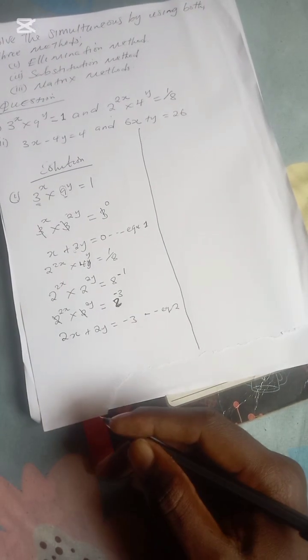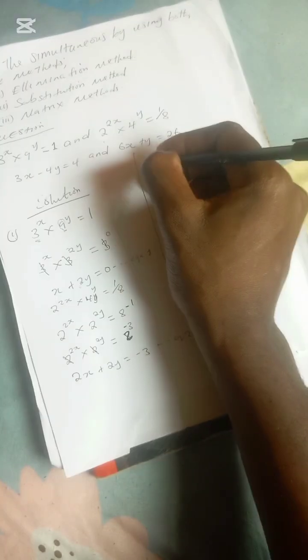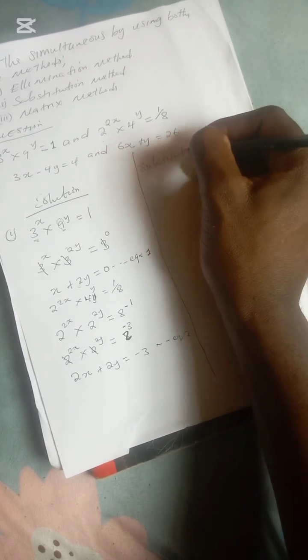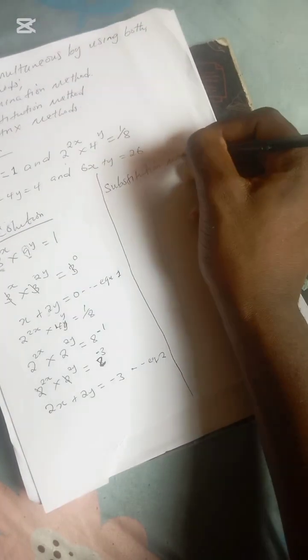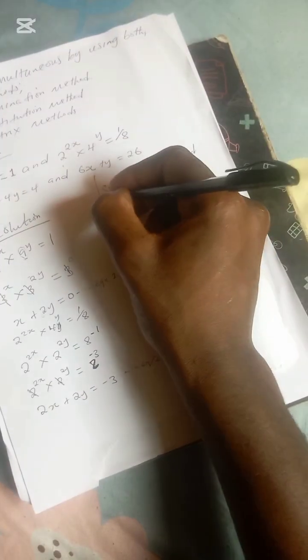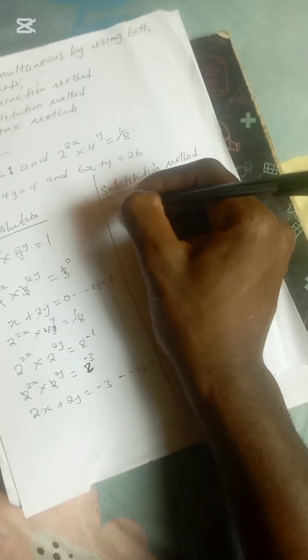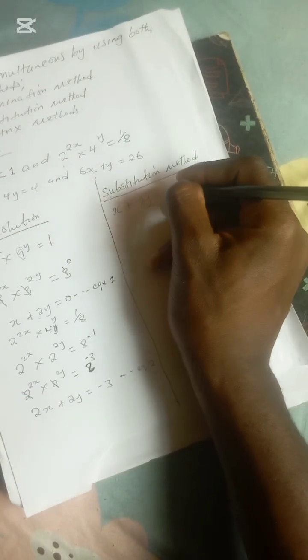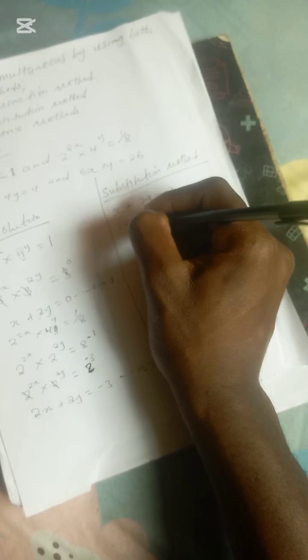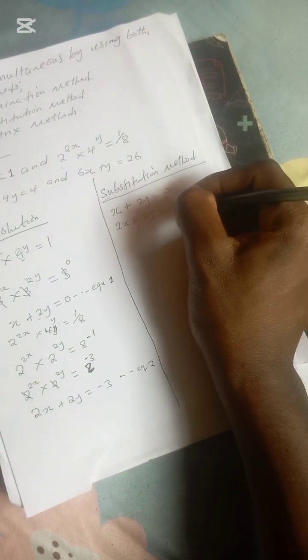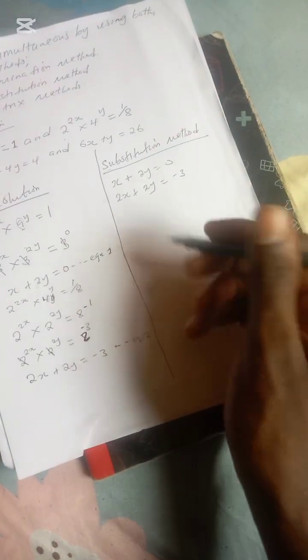So now we have been told that we need to solve this simultaneously using three methods. So here we can start with the substitution method. Let me write our equations. One, we have x plus 2y is equal to 0, and the second one is 2x plus 2y is equal to negative 3. For substitution, we will choose one equation.